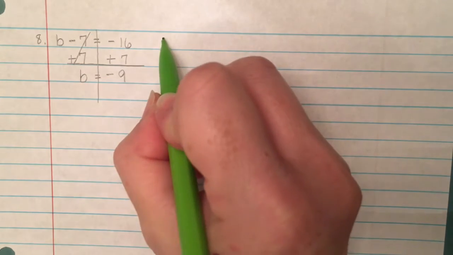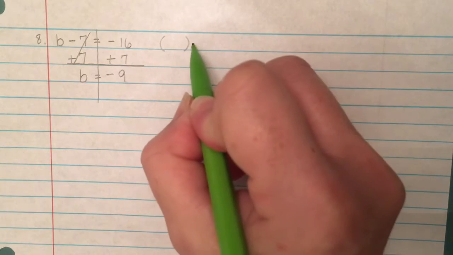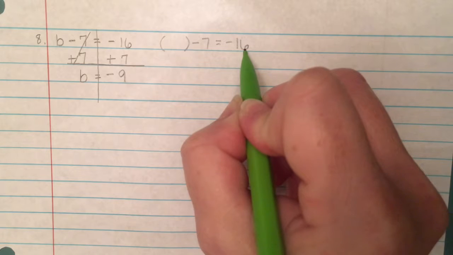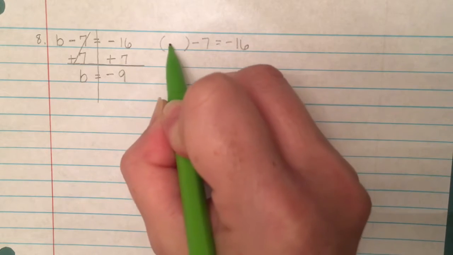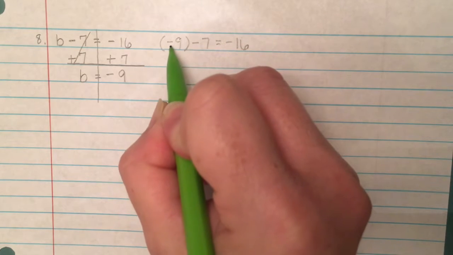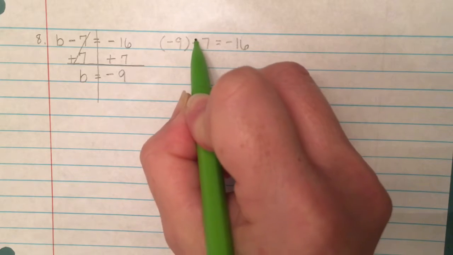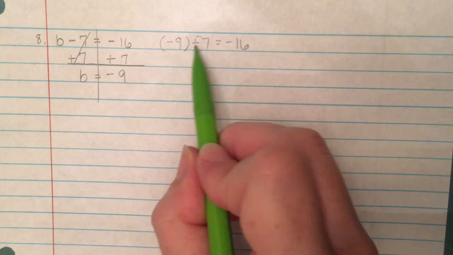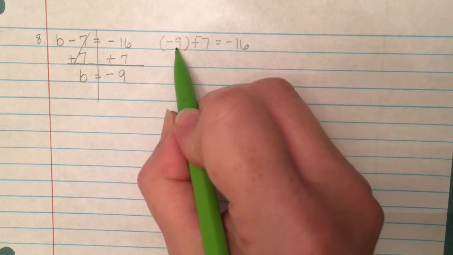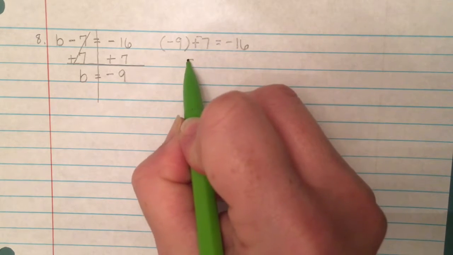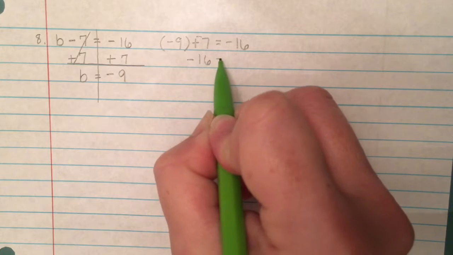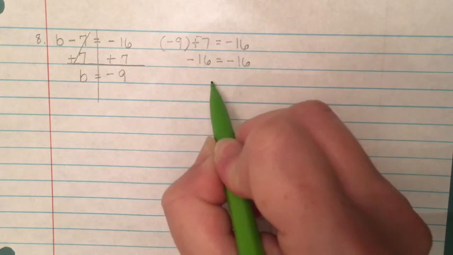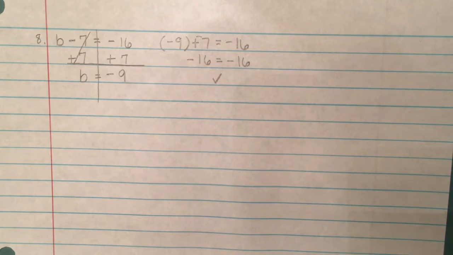In order to check it, we're going to put parentheses in place of b and rewrite the original problem. In the parentheses, we're going to put negative 9. Negative 9 minus 7, remember we're going to add the opposite. Keep, change, change. So these two now are both negative. That gives us a negative 16. When we add and keep the sign, equals negative 16, and that checks.